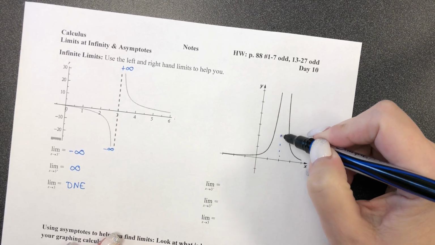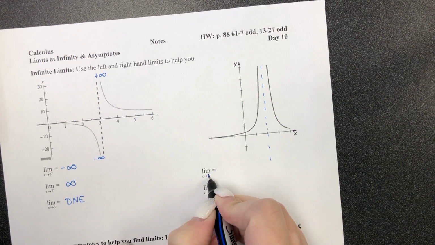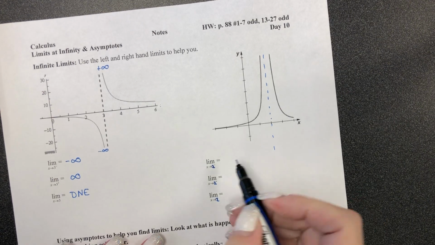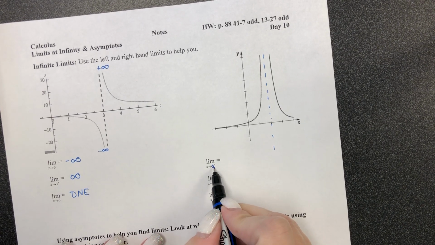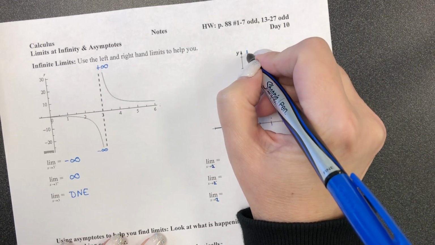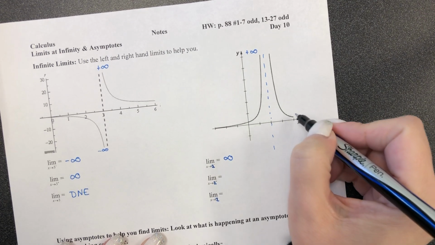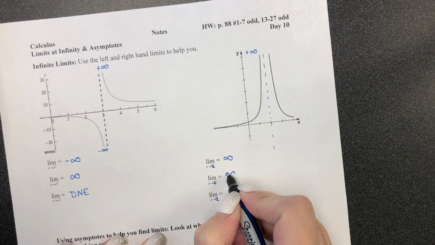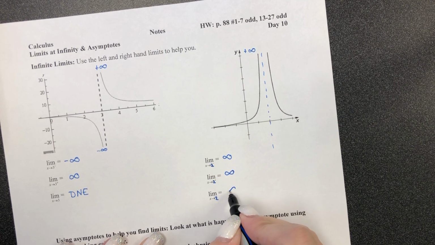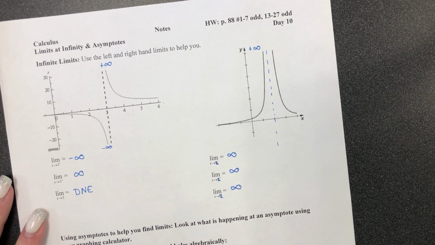So I made a mistake on this. If you're looking at the notes, you want to change those little 3s to 2s for me? Thank you so much. All right, so again, we're going to look to the left first. As we approach our dotted line, our asymptote, we're going up toward positive infinity, or just infinity. As we approach from the other side, we're also going toward infinity, which means that in this case, since those match, you can say they are the same. So that's a very visual way to do it.